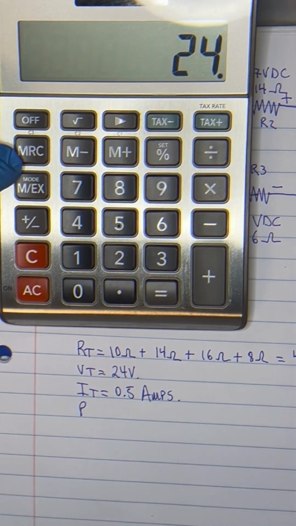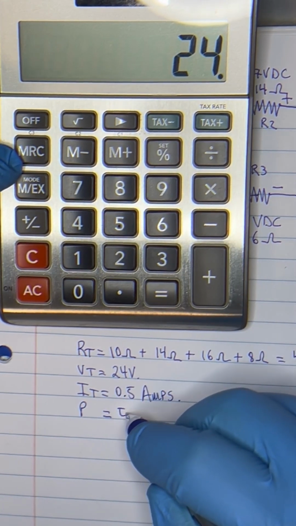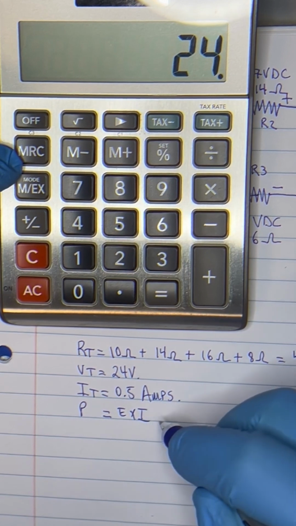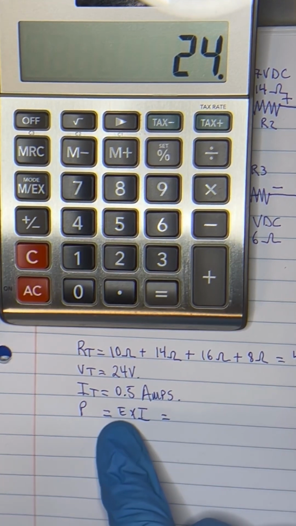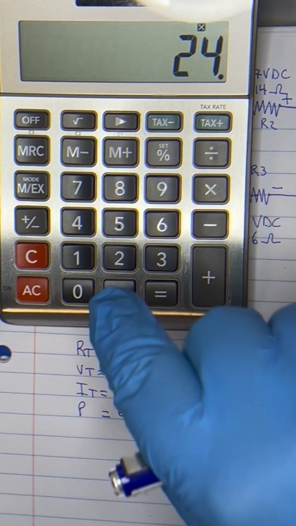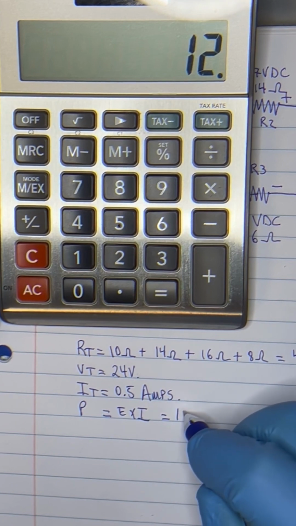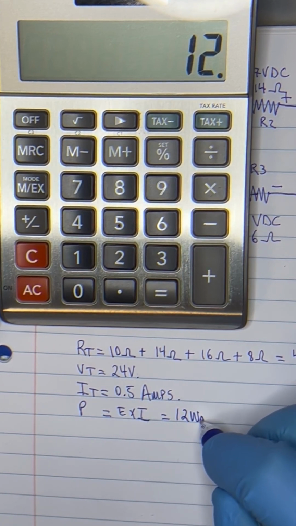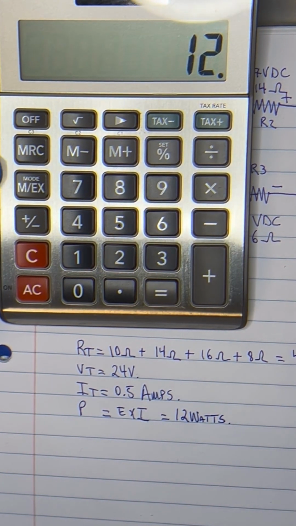So, for example, if you try and find power equals E times I equals, so we got E, and we got I. So 24 times 0.5 equal, we got 12 watts. And voila.